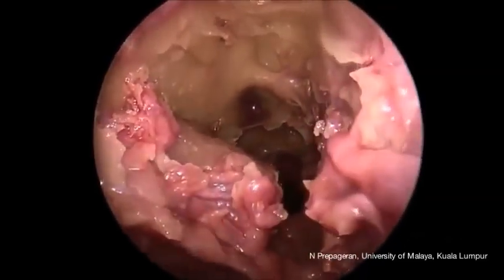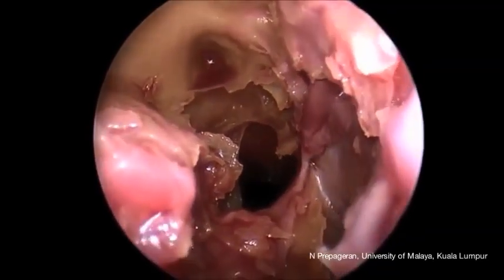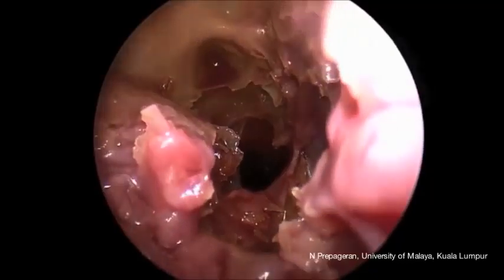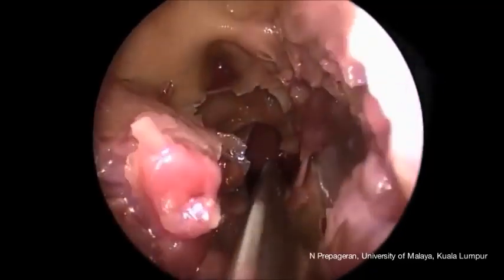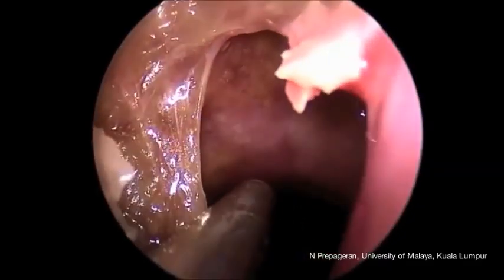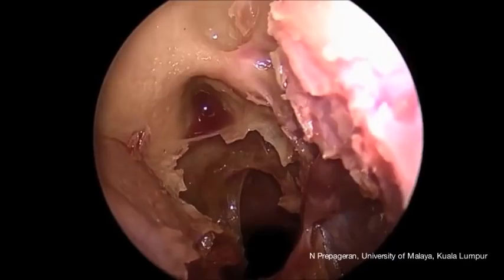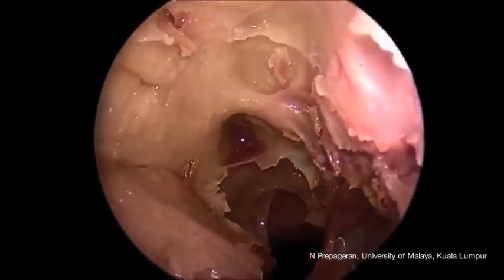Let me remove a bit more mucosa. There you go. Very nice view of a trans-ethmoidal view into the sphenoid sinus itself. Let me suck the sphenoid sinus, and again, you can very nicely visualize the pituitary gland in the sphenoid sinus itself, thus confirming it is the sphenoid sinus.